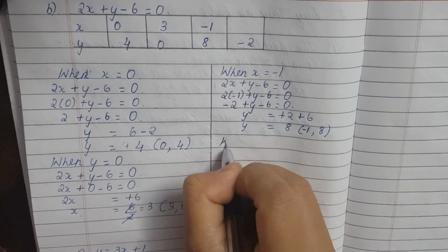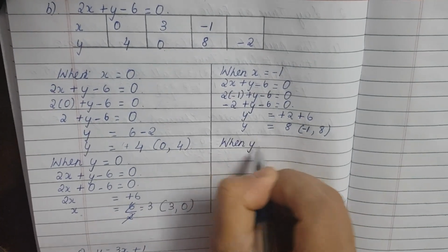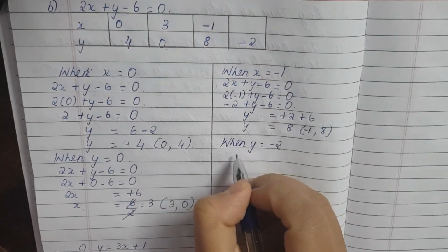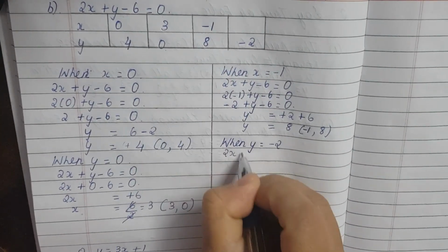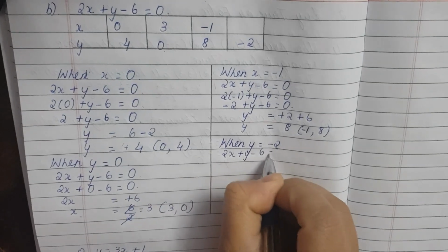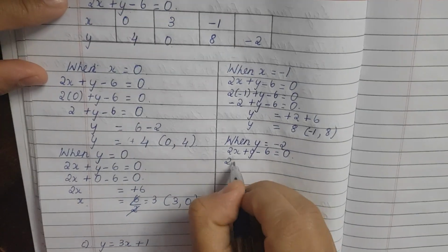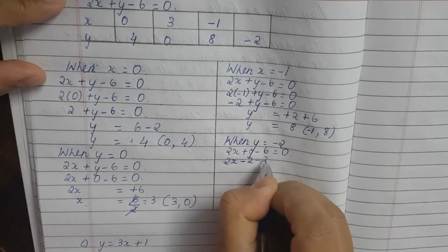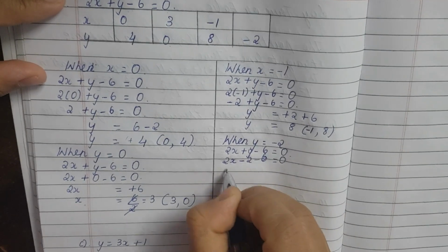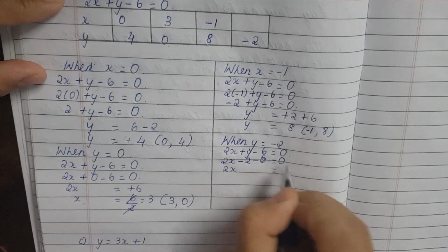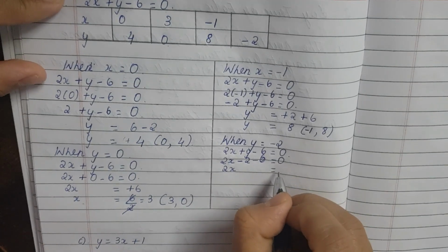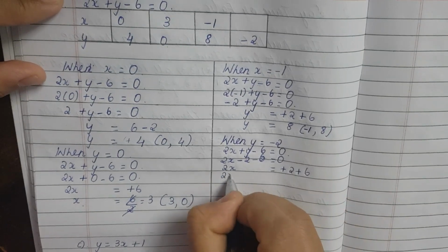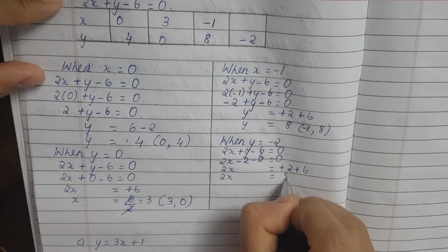Next, when y is minus 2. So here they have given, look, when y is minus 2. So the equation is 2x plus y minus 6 is equal to 0. So in place of y let's substitute minus 2 minus 6 is equal to 0. So 2x we can keep here. These two minus signs we can move to the right hand side. So it will become plus 2 plus 6. So 2x is equal to 6 plus 2 is 8.